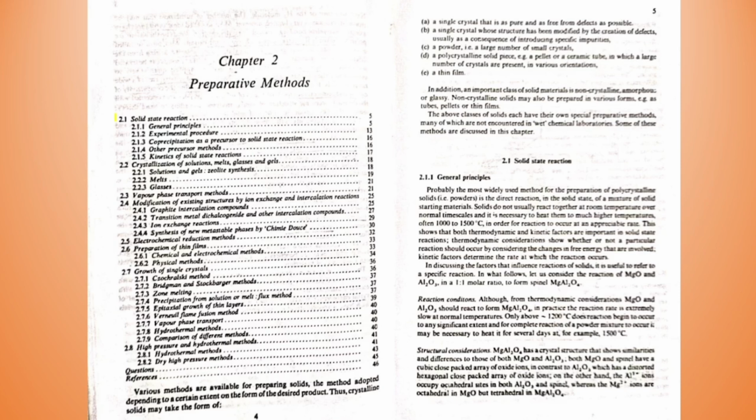Page-wise you can see the solid state reactions, general principles, experimental procedures, co-precipitation methods, other precursor methods, kinetics, crystallization methods in solution, melts, glasses and gels, vapor phase transport methods for the preparation of crystals, modification of existing structures, ion exchange reaction, graphite intercalation, synthesis of new material phases, electrochemical methods, preparation of thin films, growth of single crystals.